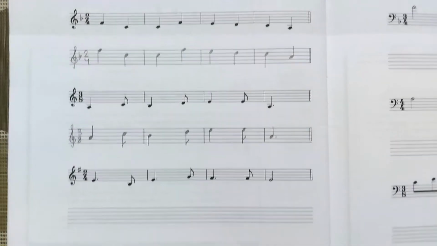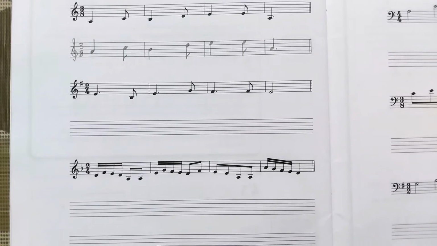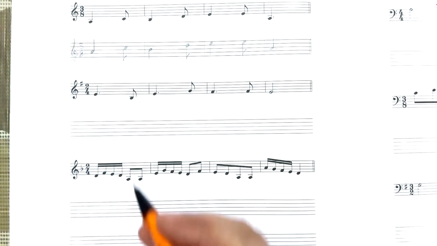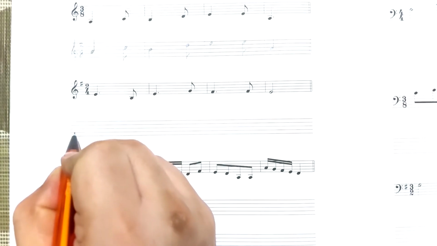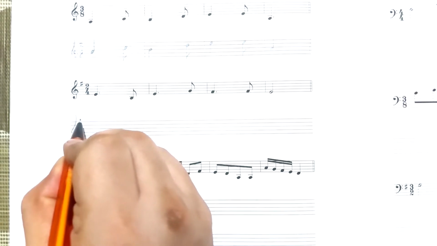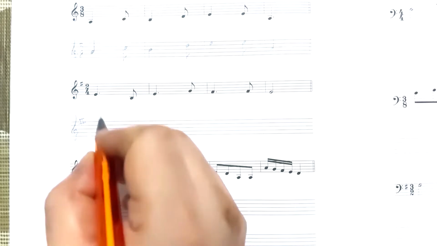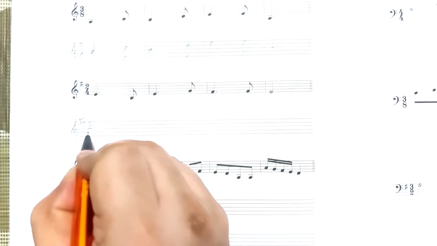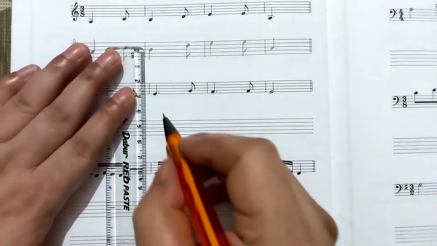Let's do the second one. Next one you can see again a treble clef. Let's make the treble clef first, and key signature, then the time signature. Let's put the bar first this time.